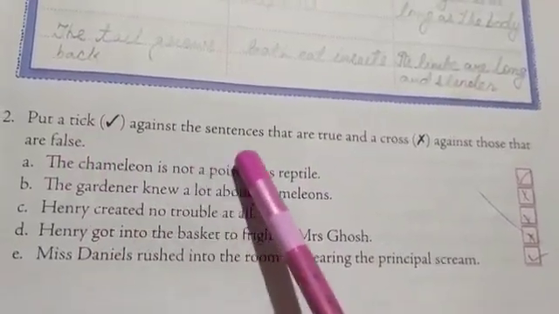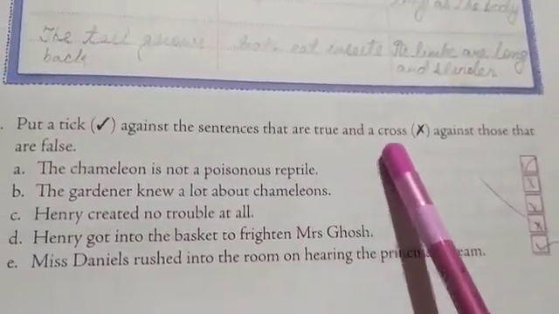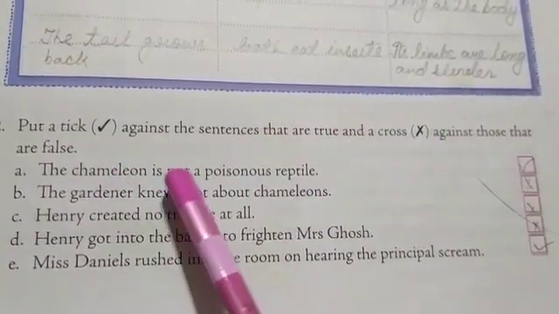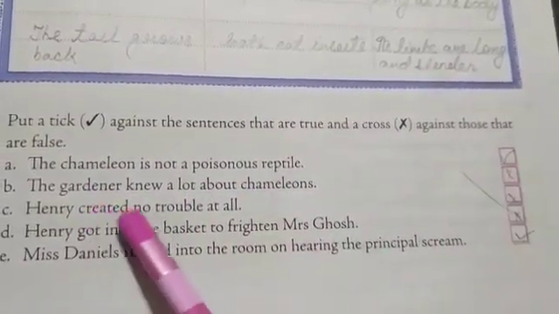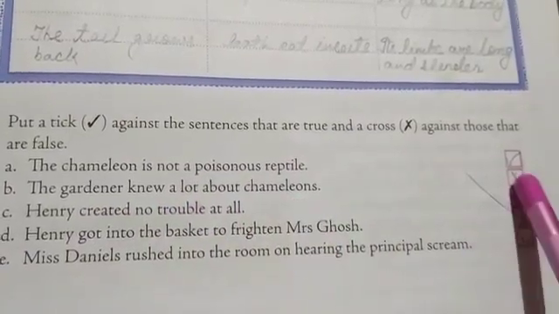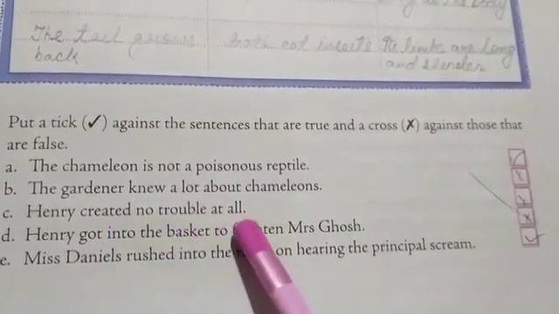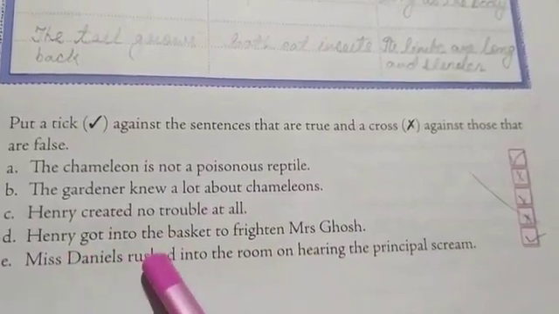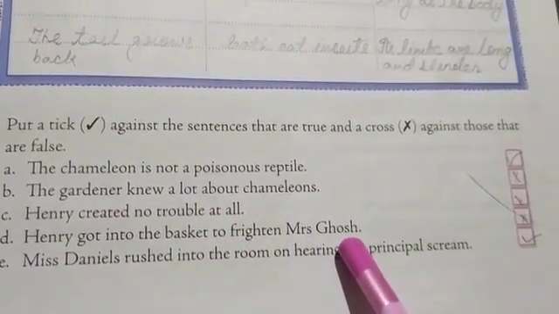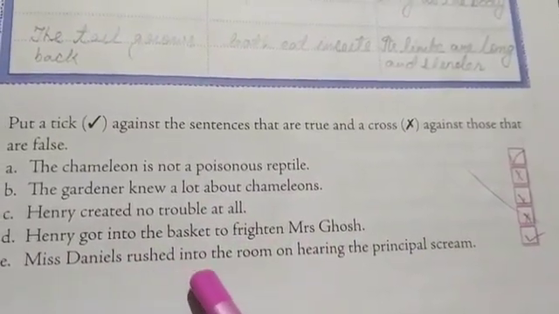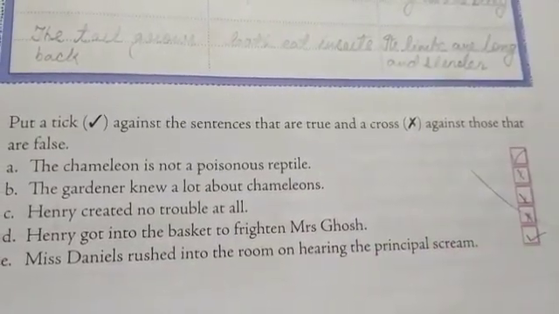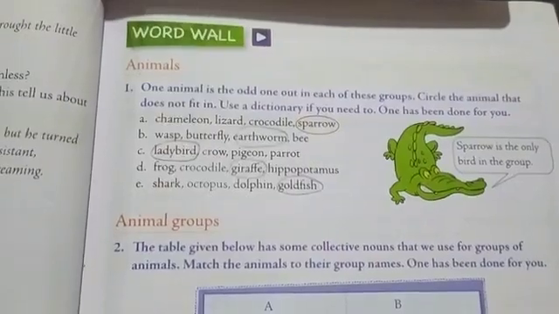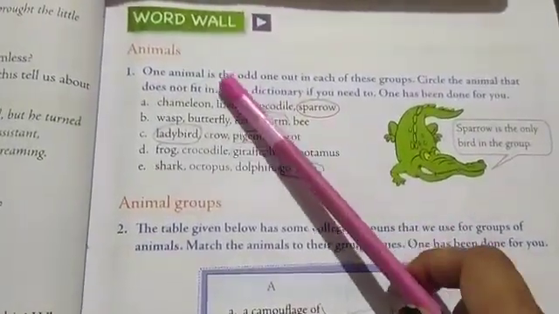Now second question. Put a tick against the sentences that are true and cross against those that are false. The chameleon is not a poisonous reptile. Tick. The gardener knew a lot about chameleons. Cross. Henry created no trouble at all. Cross. Henry got into the basket to frighten Mrs. Ghosh. Cross. Miss Daniels rushed into the room on hearing the principal scream. Tick.